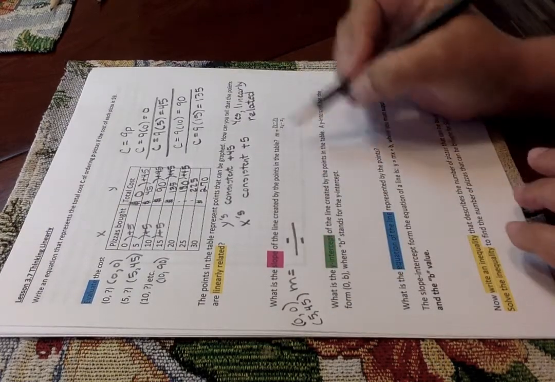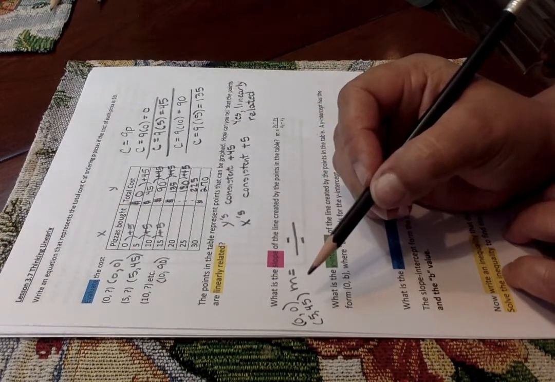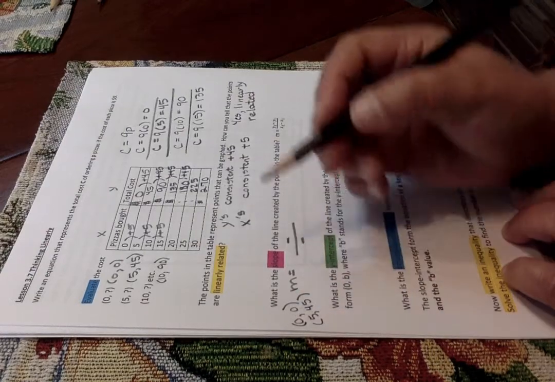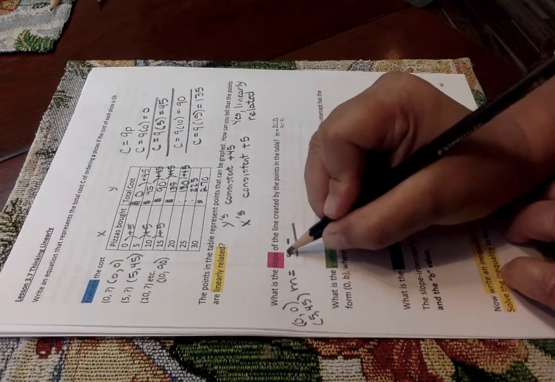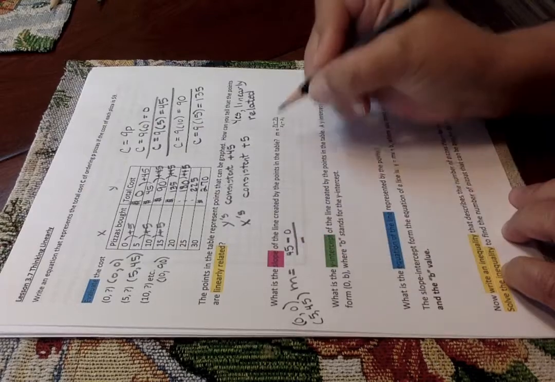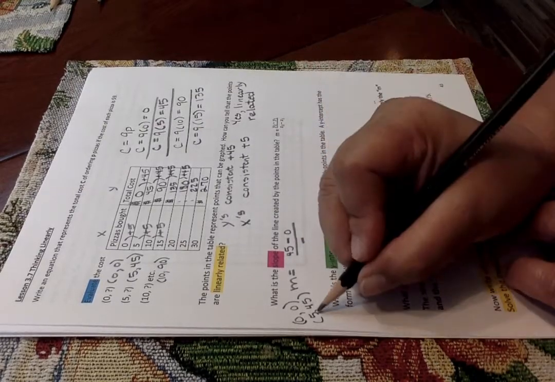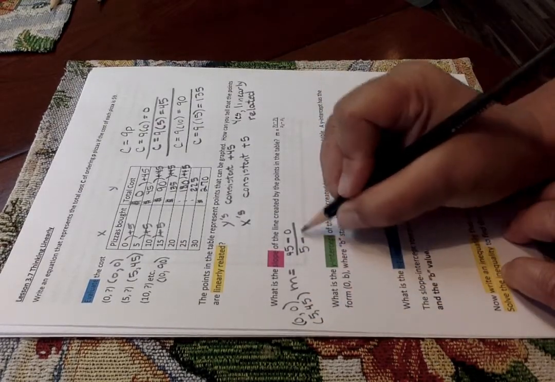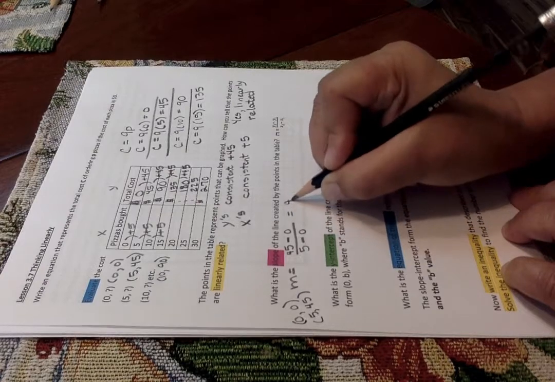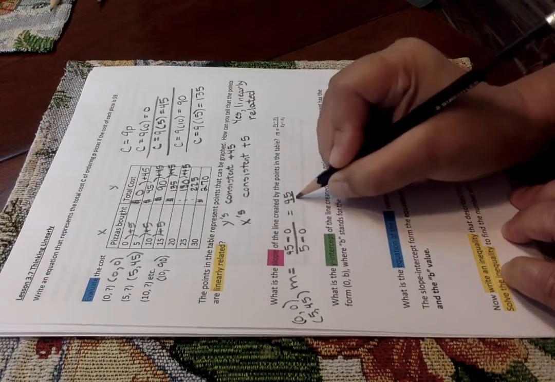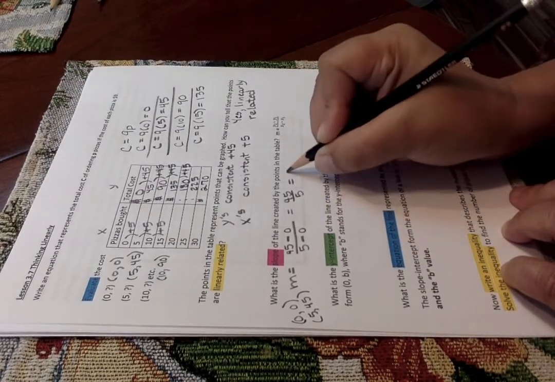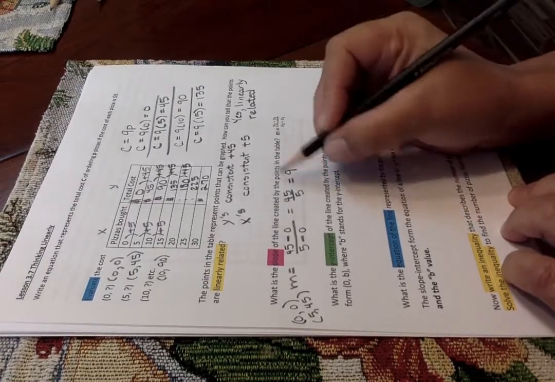And now I'm going to use this formula. It says subtract the y's. I'm going to go 45 minus 0 on the top. And then the formula says subtract the x's on the bottom. I'm going to go 5 minus 0. That gives me 45 on the top, 5 on the bottom, and that reduces to 9. So your slope is 9.